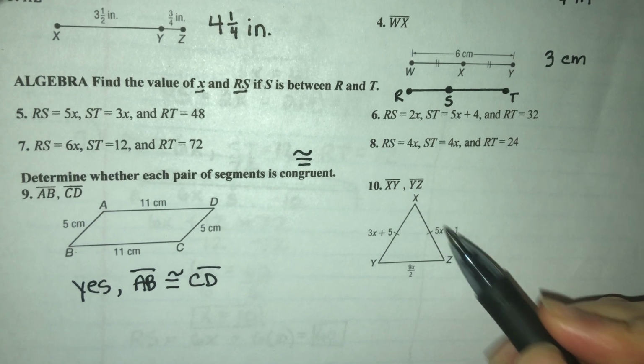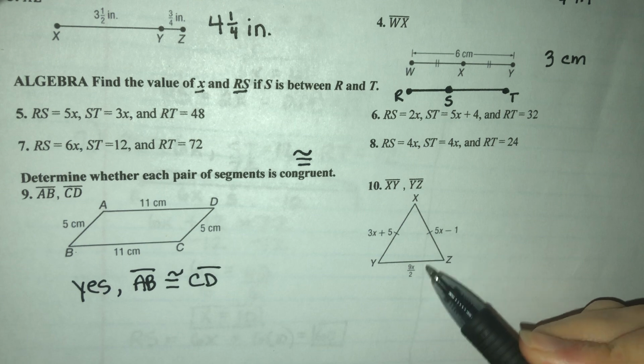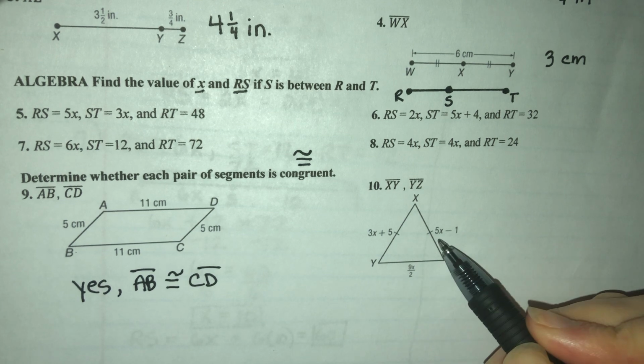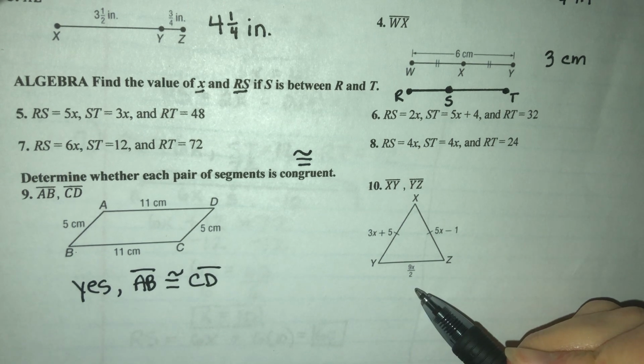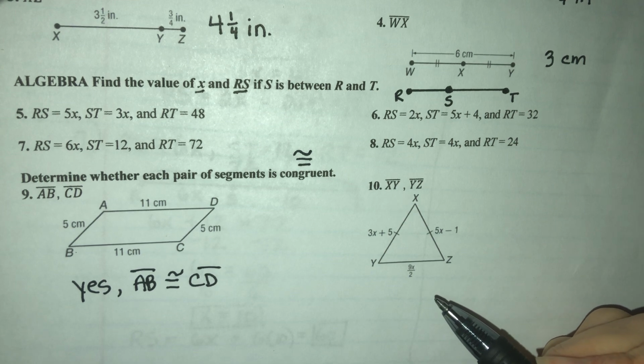Notice segment XZ does have a tick mark on it. These two are the same for sure because they're marked congruent in the picture, but this bottom one doesn't have that mark on it. So how do we know whether it's the same also or not? Well, we're going to have to do some figuring to determine this.